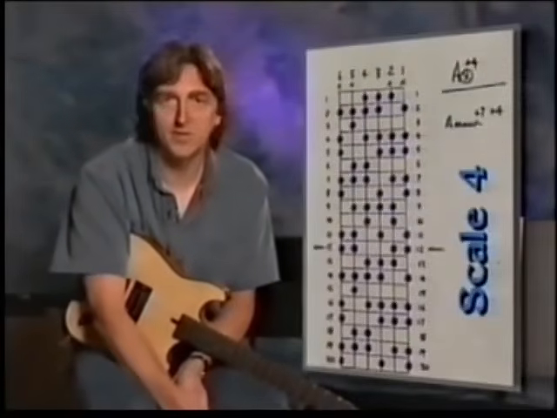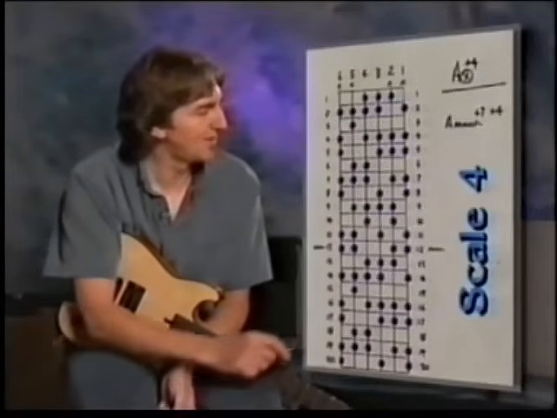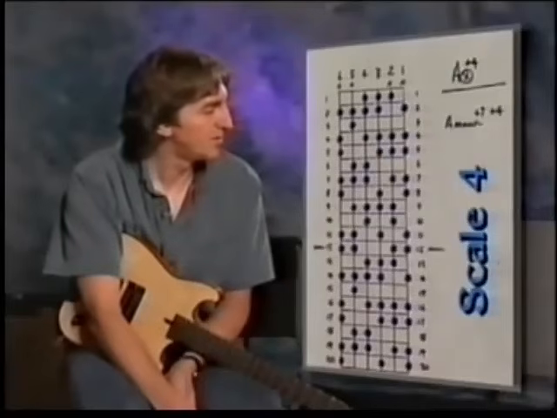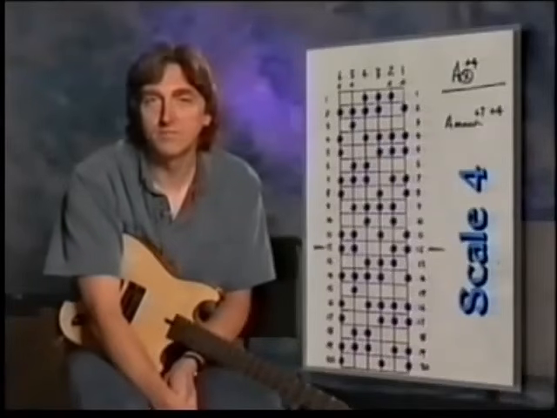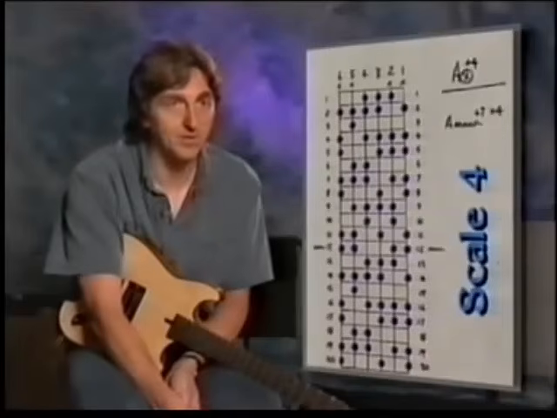This scale is what I call a minor major 7 with a raised 4th, and I like this scale a lot. Some people refer to it as a harmonic major scale, like if I played this in E, which I used in one tune from a while ago on the old IOU album.